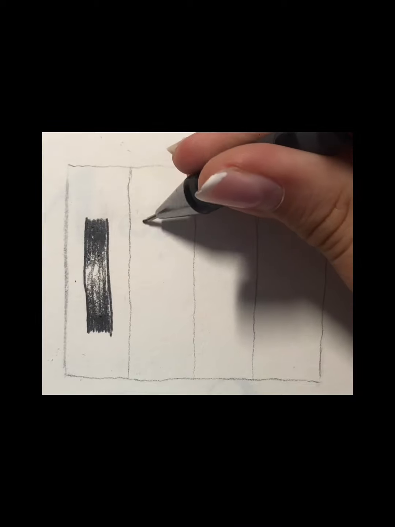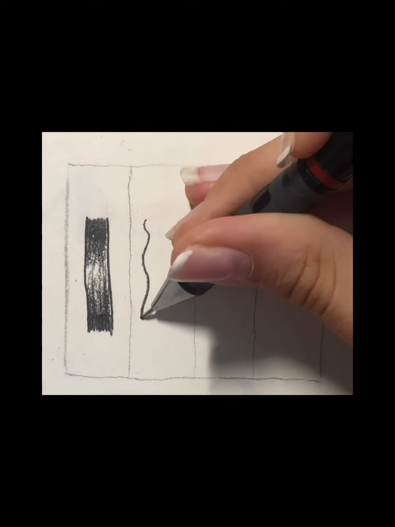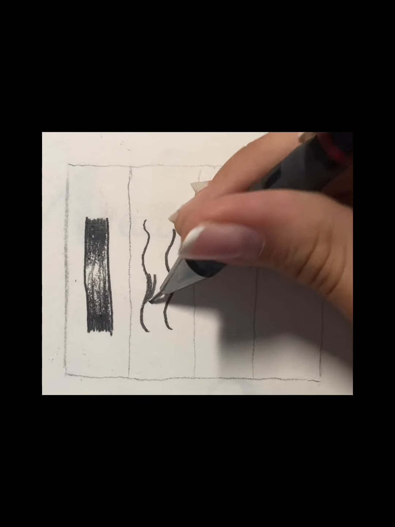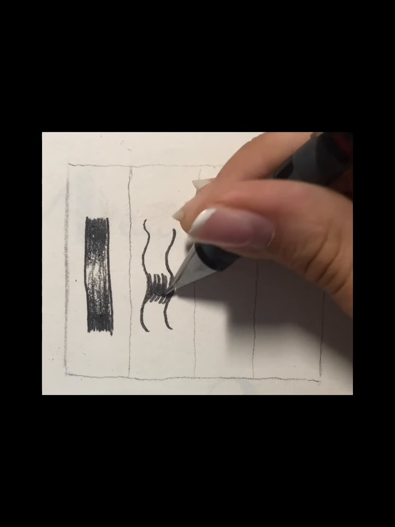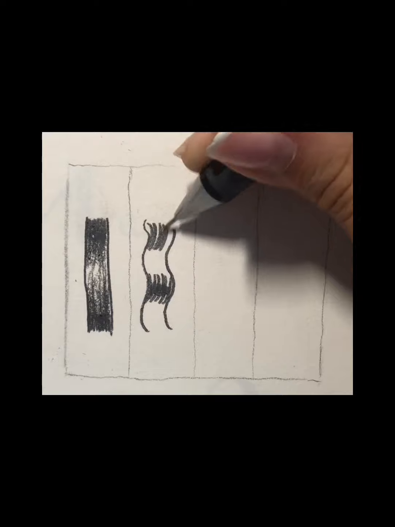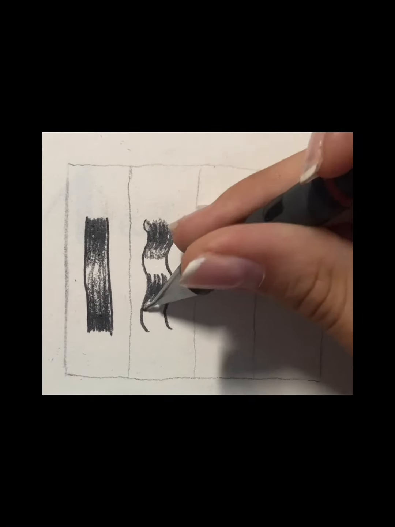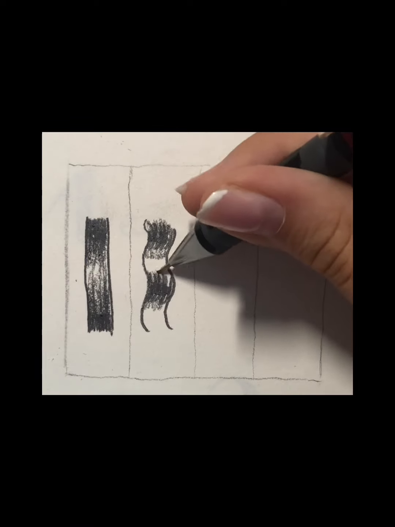For wavy hair, we're gonna do the same technique that we used with the hair that we did before. Some parts are gonna be shadowy and then some other parts are gonna be lighter. Again, this is because the light only shines on a few parts of the wave, not all of it.